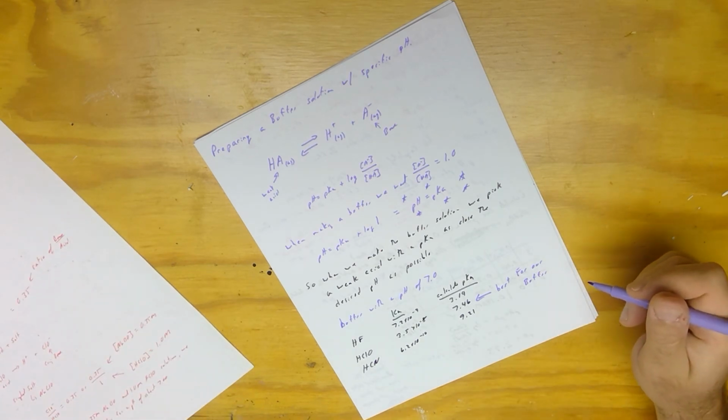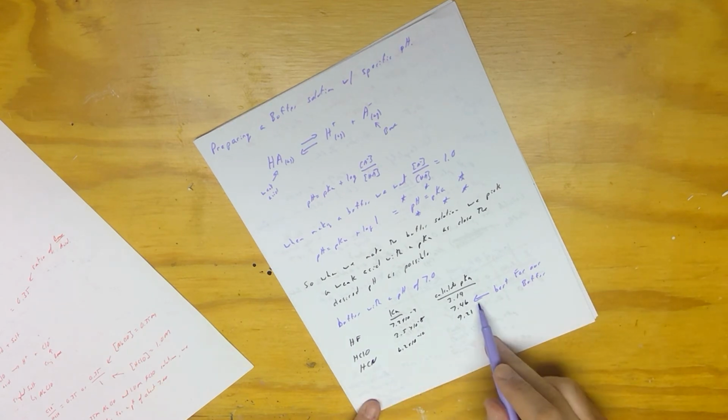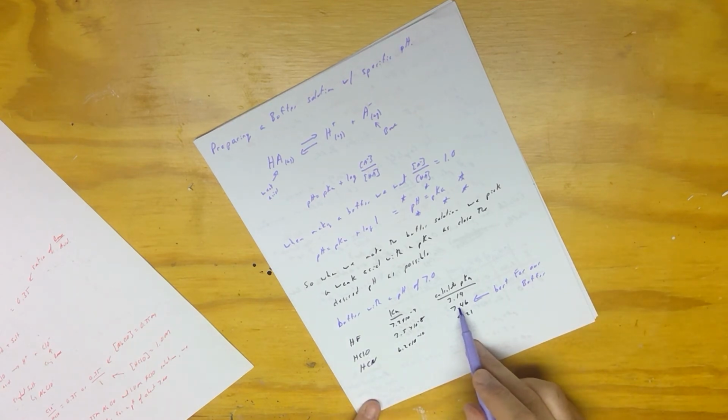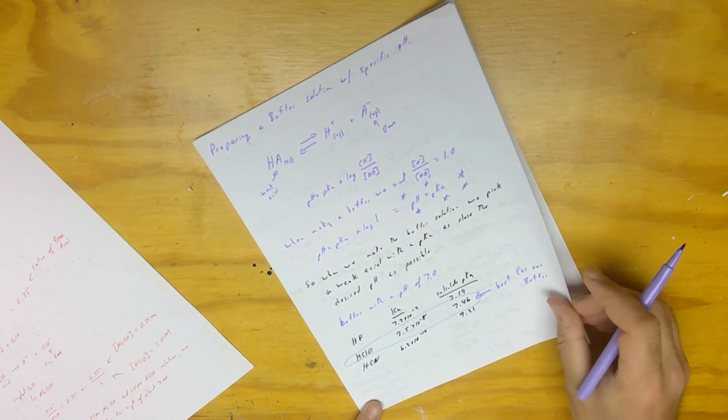All right, well, how would we make this buffer? Okay, if we want a buffer of pH of 7, how would I make this buffer? Let's go ahead and do that. How would I make it?